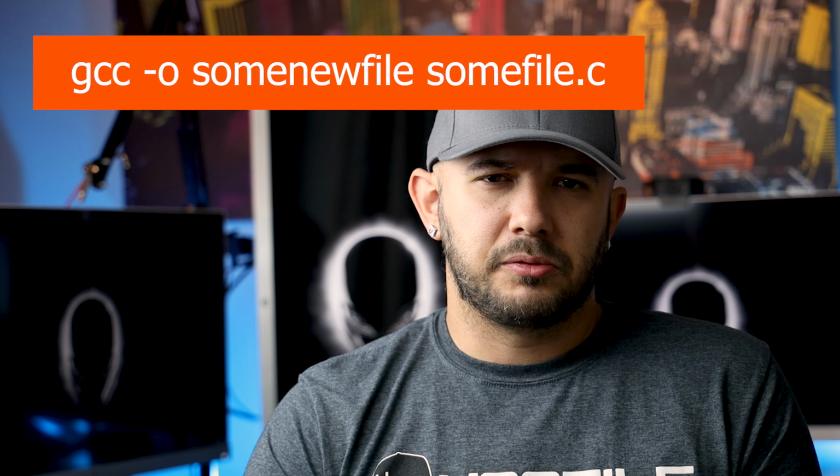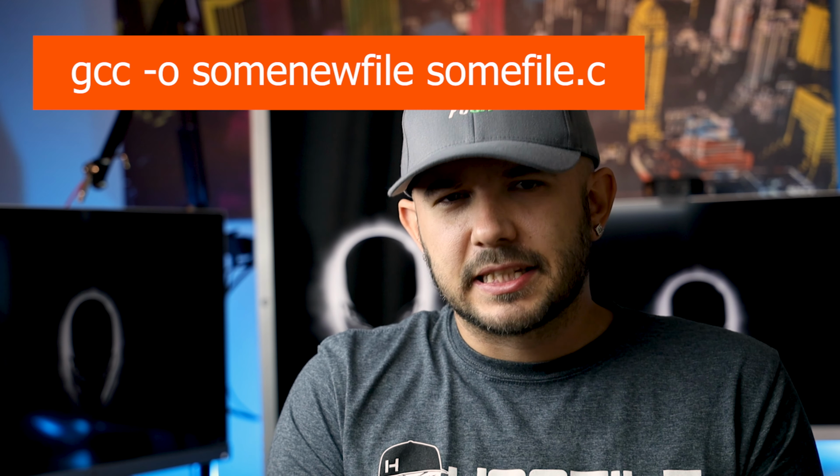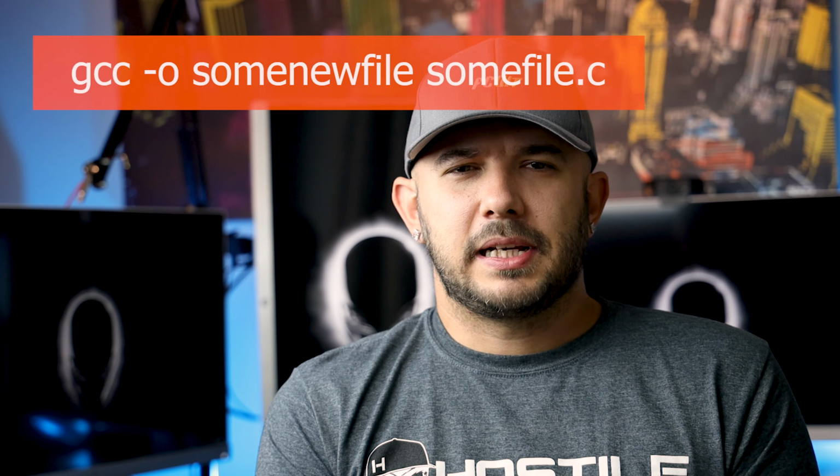Also, the order matters slightly. You have to enter the name of the executable after the -o attribute. You can, however, move the -o to the beginning, such as gcc -o somenewfile sumfile.c. Also, the executable file and source code file names don't have to match. The -o means output, so it specifies the output file.